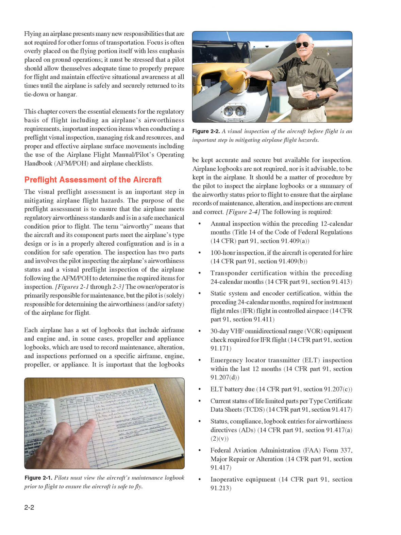30-day VHF omnidirectional range (VOR) equipment check required for IFR flight, 14 CFR Part 91, Section 91.171. Emergency locator transmitter (ELT) inspection within the last 12 months, 14 CFR Part 91, Section 91.207(d). ELT battery due, 14 CFR Part 91, Section 91.207(c). Current status of life-limited parts per type certificate data sheets (TCDS), 14 CFR Part 91, Section 91.417. Status and compliance logbook entries for airworthiness directives (ADs), 14 CFR Part 91.